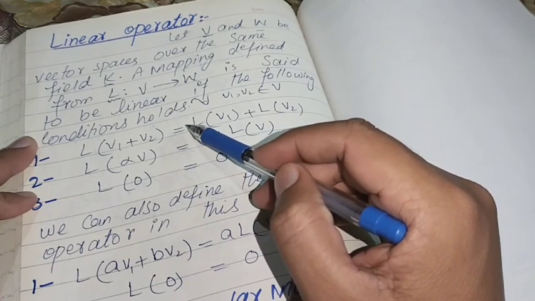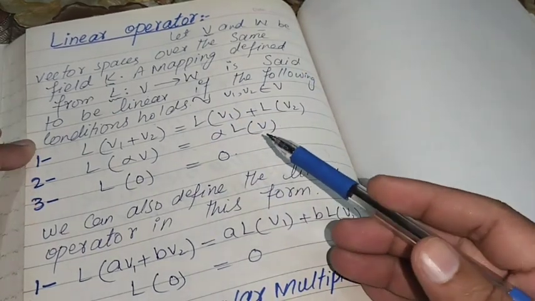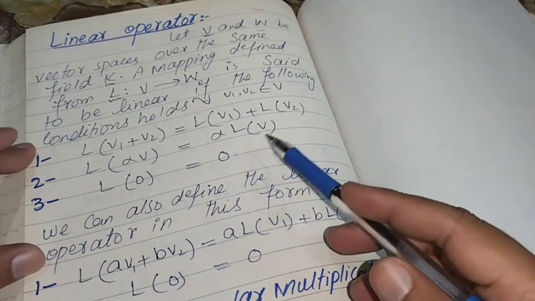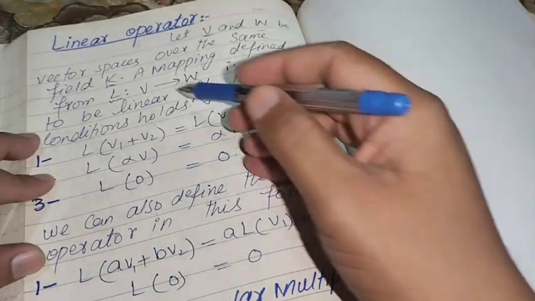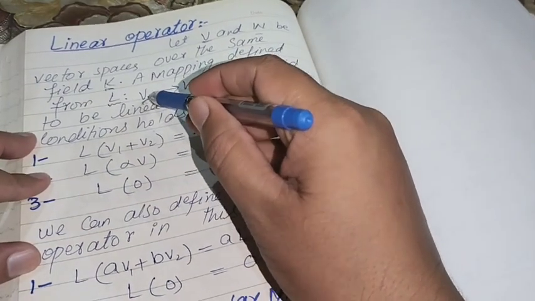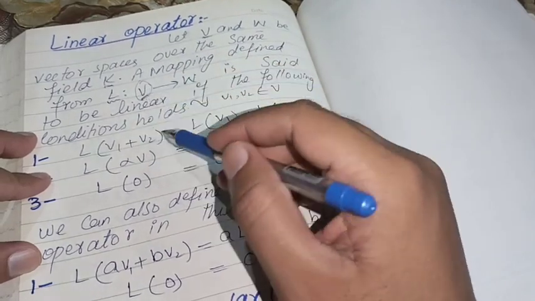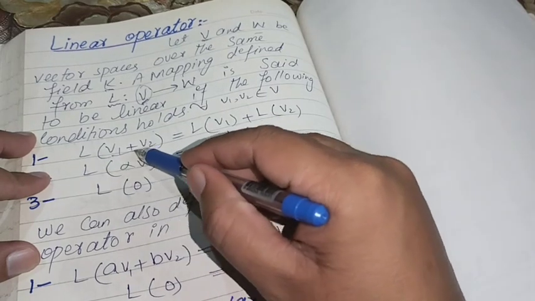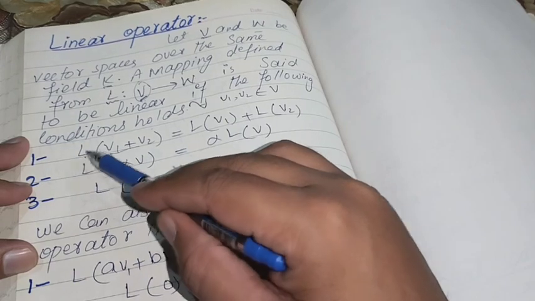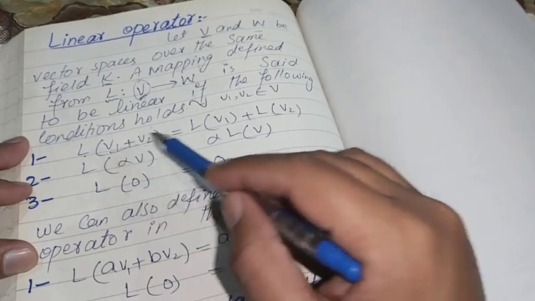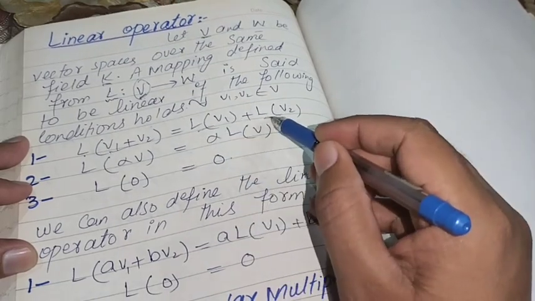In order to say that a mapping is linear, we will prove these three conditions. The first condition is that when we take two vectors from the domain vector space V, add these two vectors, and apply the operator L to this sum, then this becomes L of V1 plus L of V2.